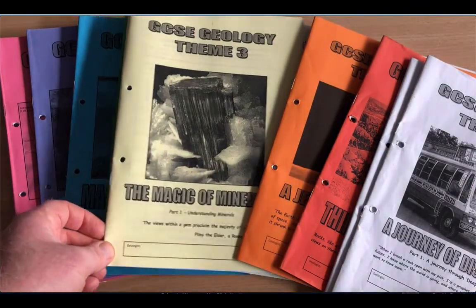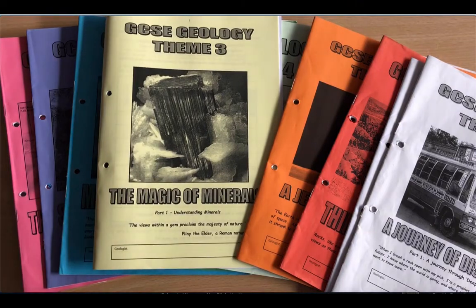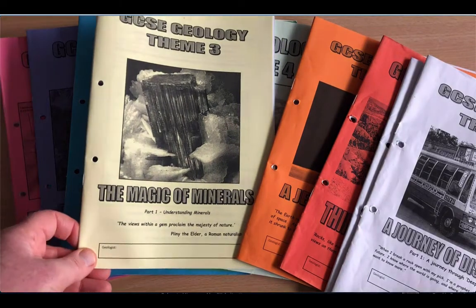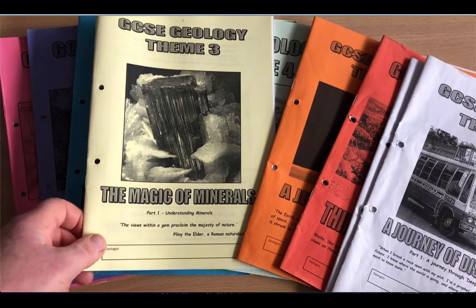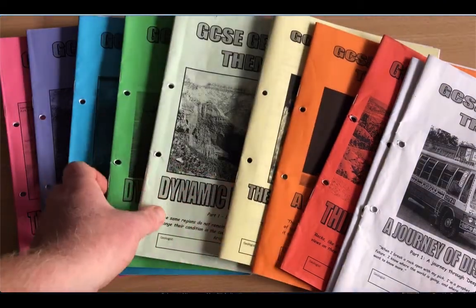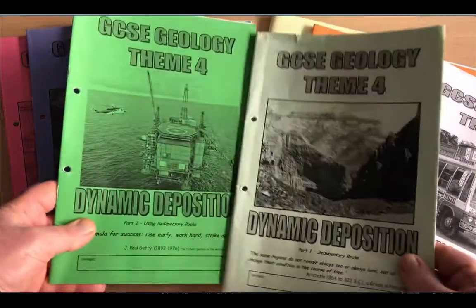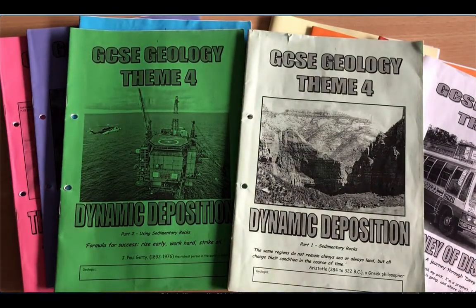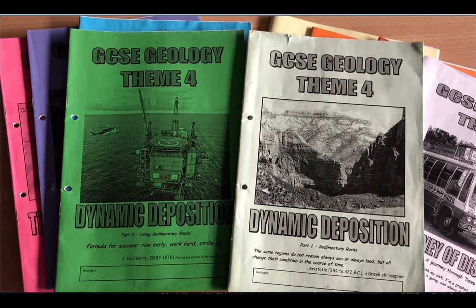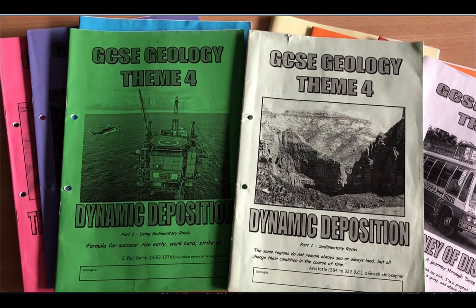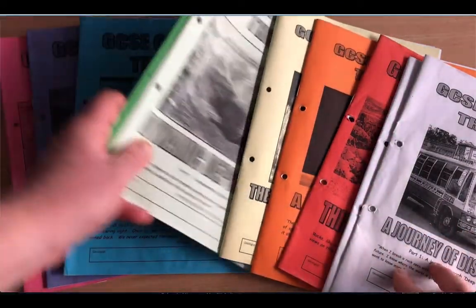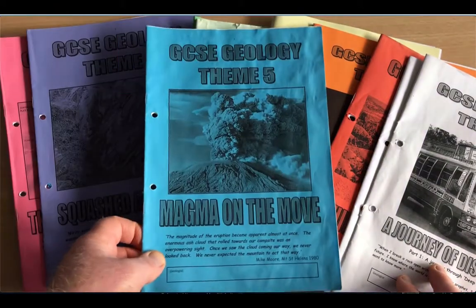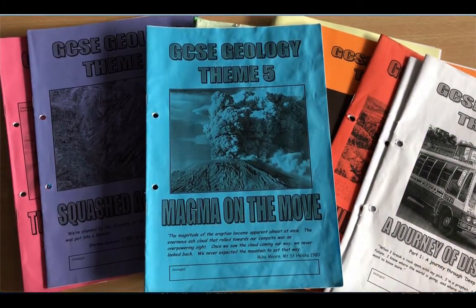Theme 3 looks at minerals, the building blocks of rocks, and how they form, and how we can find useful and valuable ones. Theme 4 is split into 2 parts. We'll study sedimentary rocks and how we use sedimentary rocks then as stores of water or hydrocarbons. Theme 5 looks at igneous rocks and volcanoes.